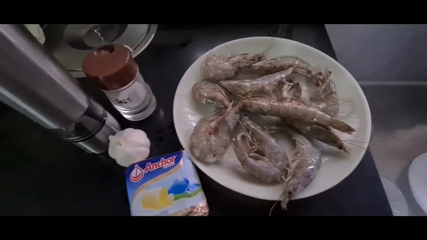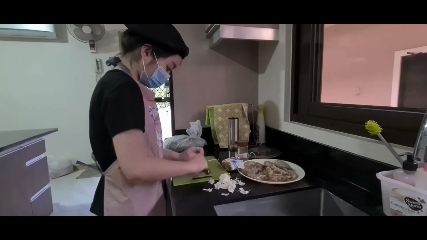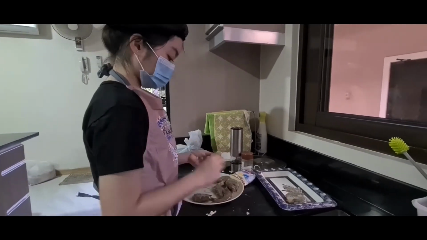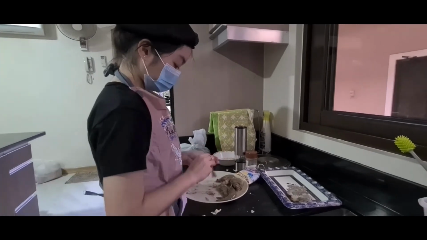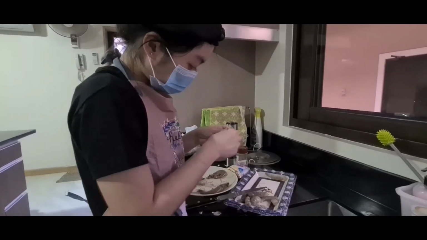First, prepare the ingredients. Mince the garlic. Peel off the shell of the shrimps. Then devein the shrimp.